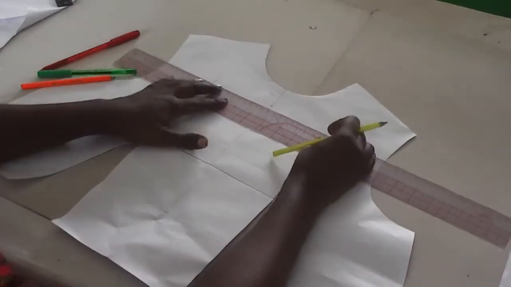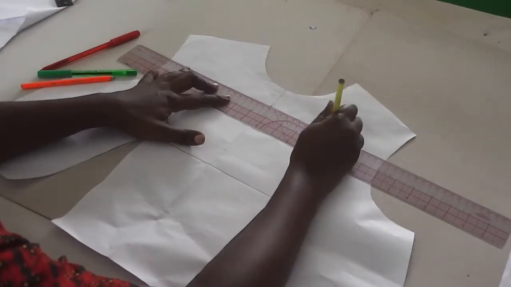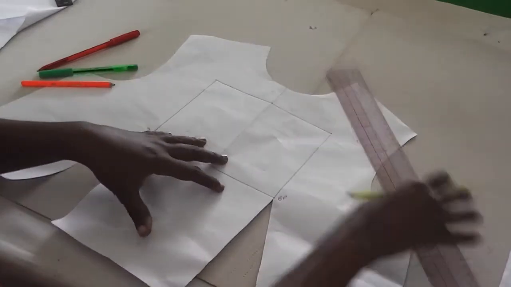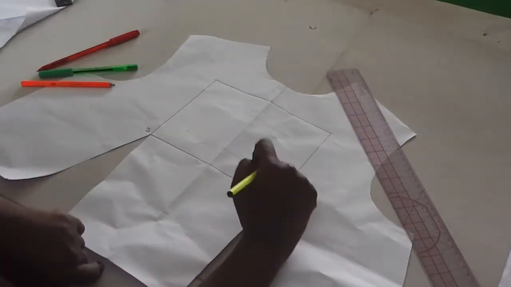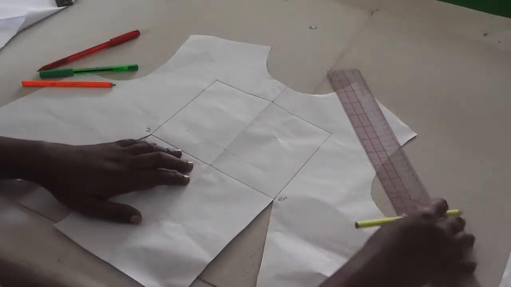So right now I'm drawing a square, and inside my square I want another square. So I'm going to draw another square within my square.